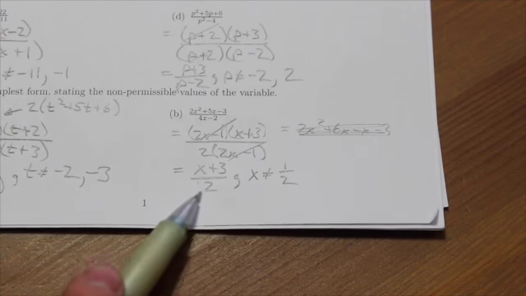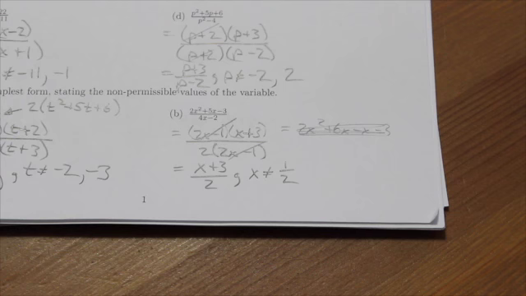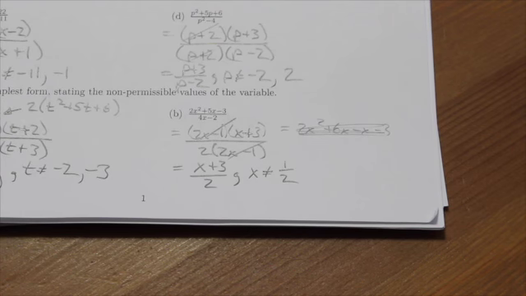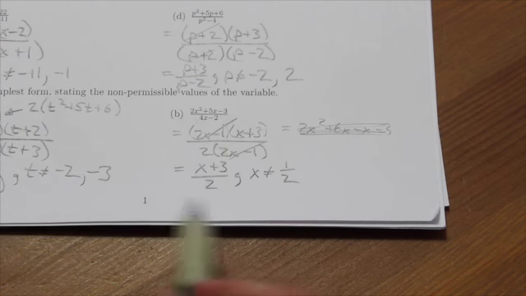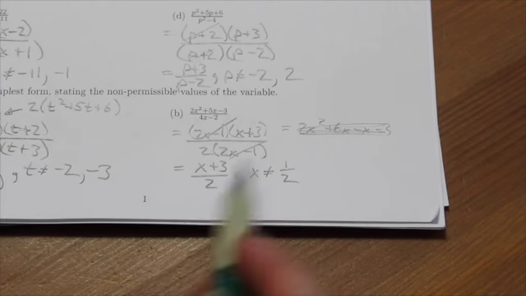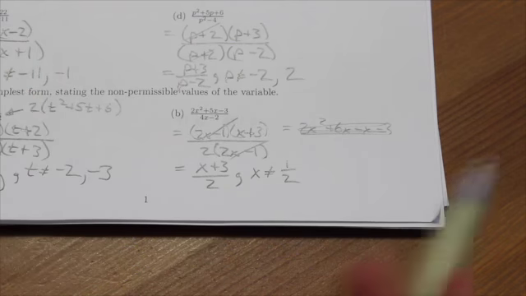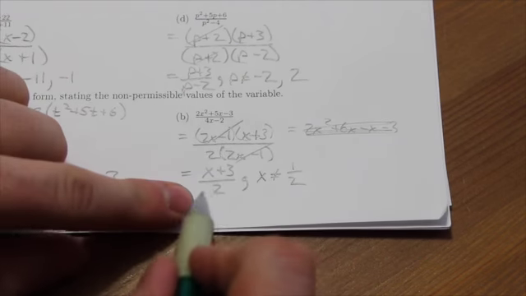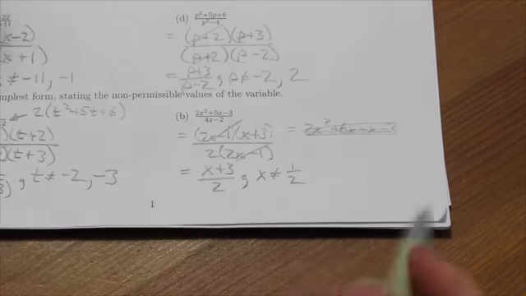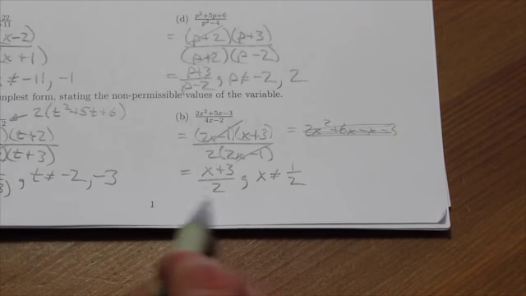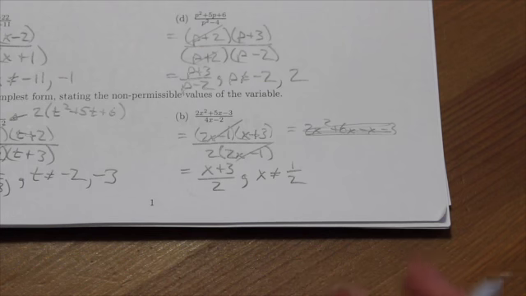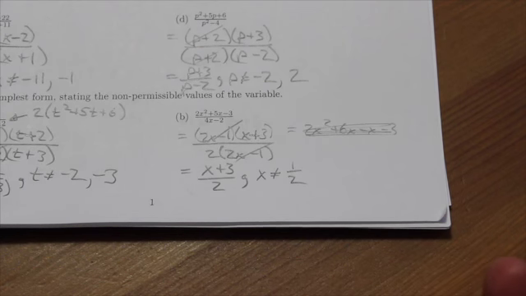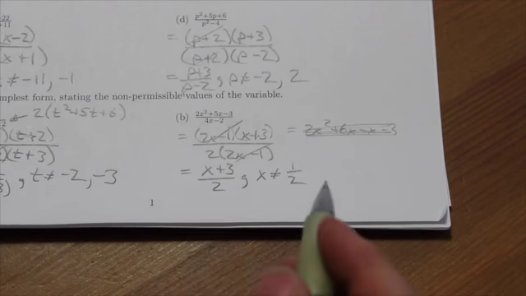Now notice there is no other restriction here. A question like this really is tempting for people to throw in another restriction. Sometimes people want to put in 0. Okay, 0 is not a restriction. x could equal 0. 0 plus 3 over 2 is just 3 over 2. Sometimes people want to say 2. Well, can't it not equal 2? Well, no. First of all, there's no variable down there. And don't say that 2 can't equal 0 because, well, yeah, of course it can't. It isn't. So that's not a restriction either.